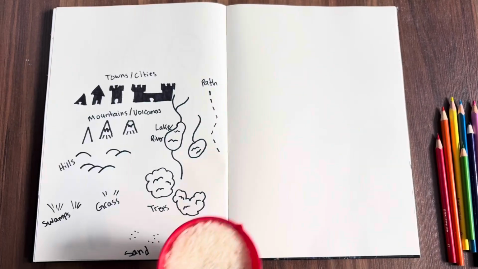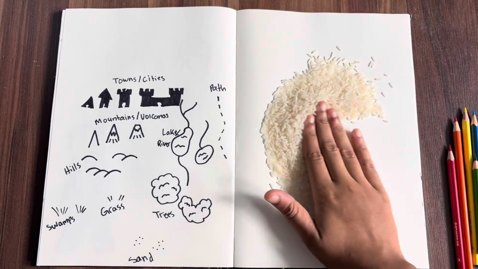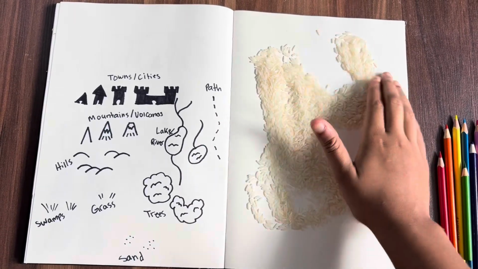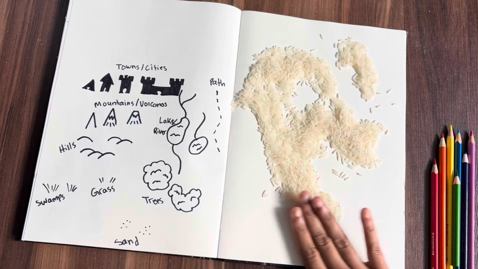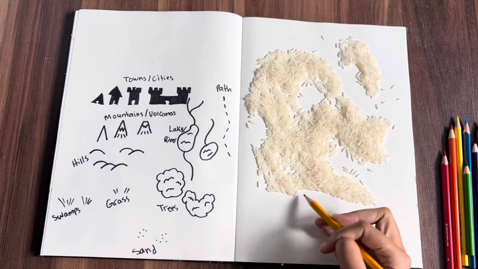Alright, our very first step, we're going to take our rice, and we're going to place it on our paper. After we've got the rice placed onto our paper, we're going to move it around into a beautiful shape that we like for our map. And after we found a shape that we like, we're going to go ahead and trace it with our pencil.